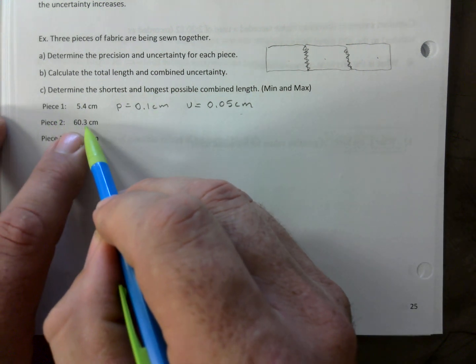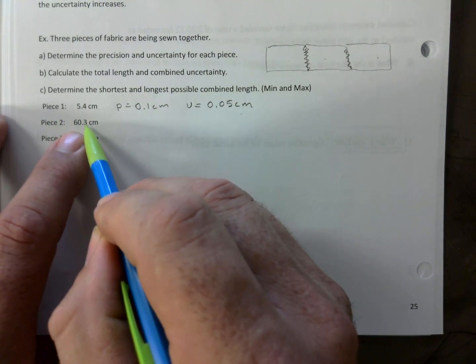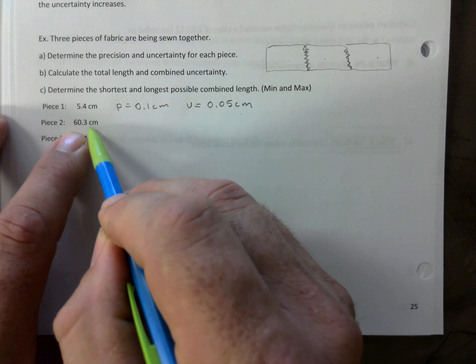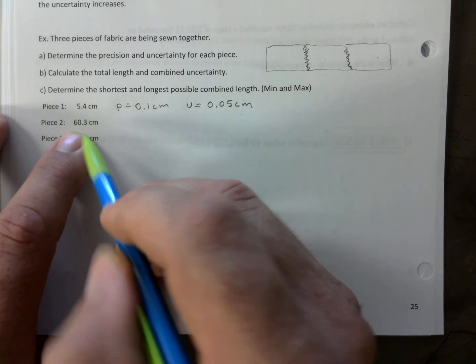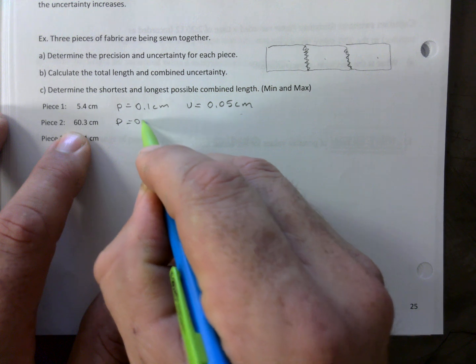Piece number 2. What do you think the precision is for the second piece? Exactly the same. Do you notice that? Just 1 decimal. So copy paste for now.